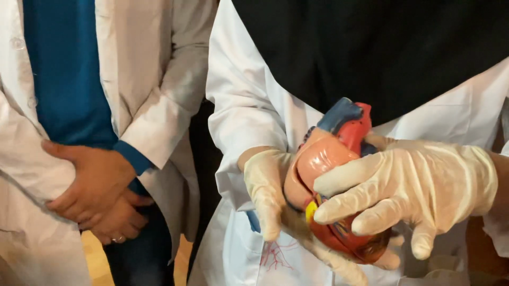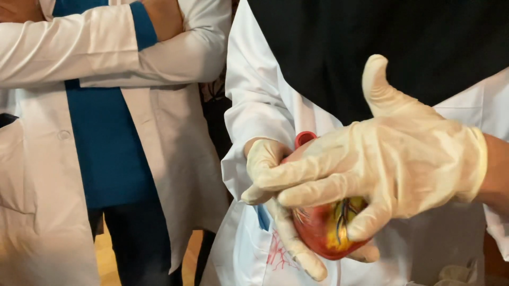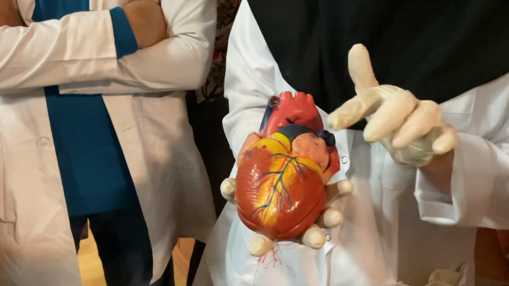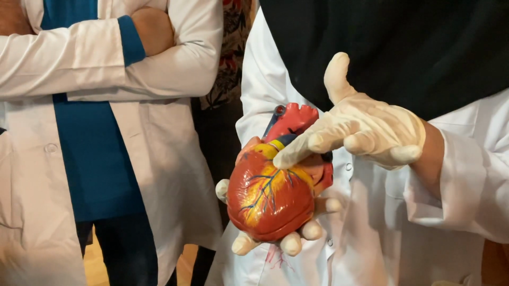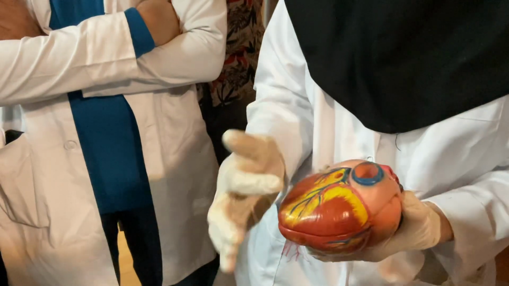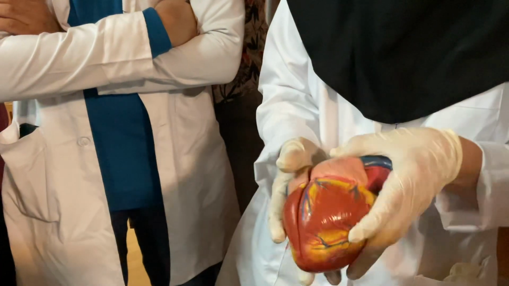It is the heart, which consists of the right atrium, right ventricle, left atrium, and left ventricle. Here you are going to look at the sulcus, the coronary sulcus. On this surface you are going to look at the anterior interventricular sulcus, and here is the posterior interventricular sulcus.